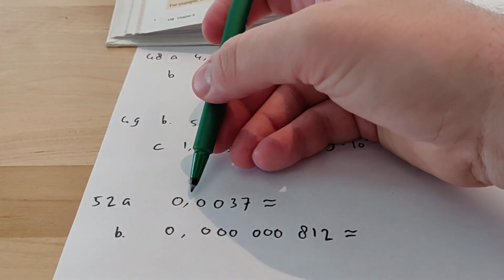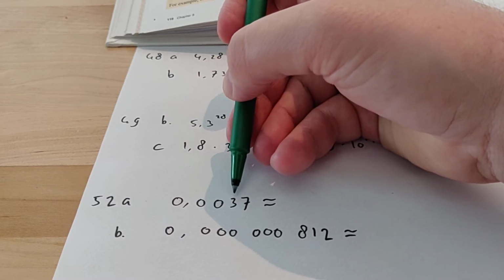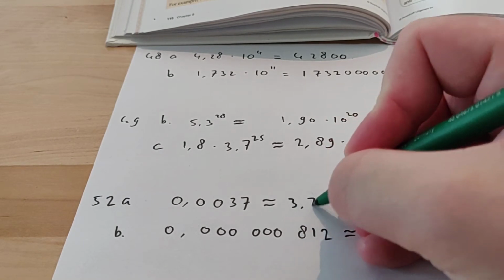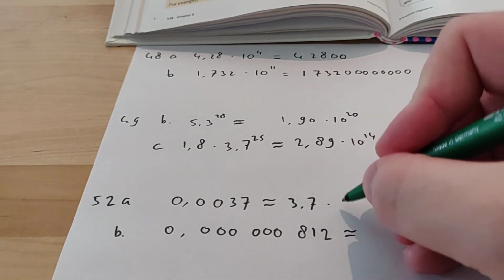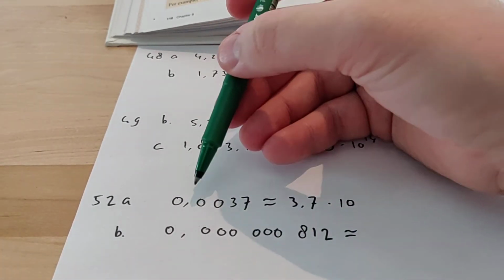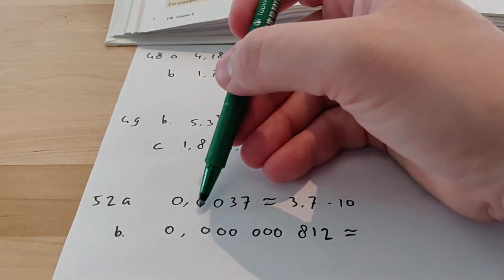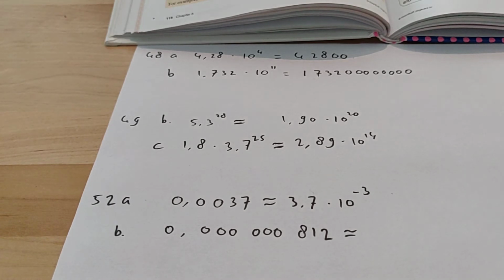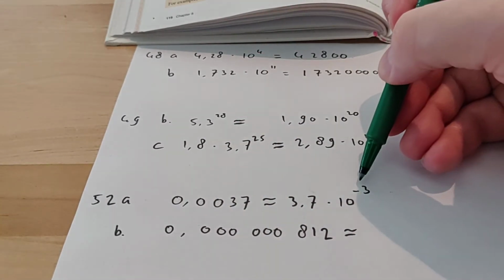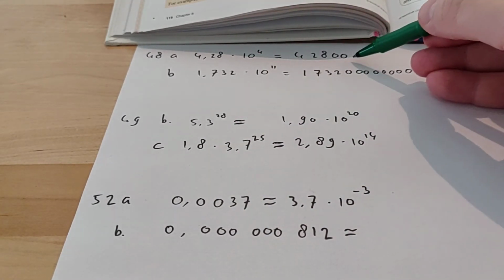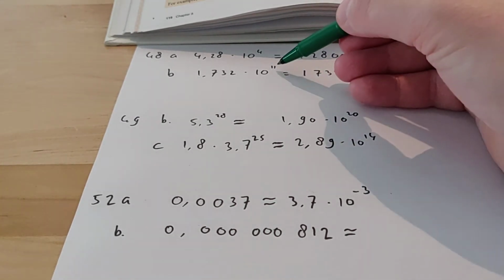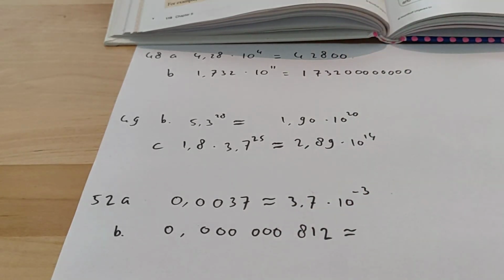You have to take a look at what the first digit is that you see that's not 0. So this is a 0, 0, 0, 3. So we write down 3.7. Then we write down times 10, and then we count how many places the point moves. So that's 1, 2, 3 places, and then you write down minus 3 here. Because it's a very small number, the power is negative. If it's a very big number, the power is positive. Okay, so a big number positive, small number is going to be negative.